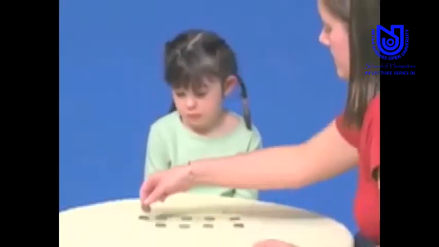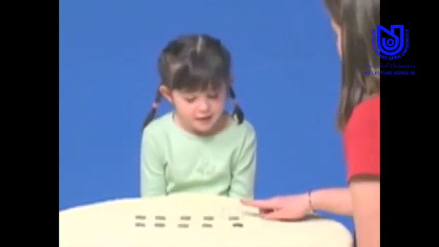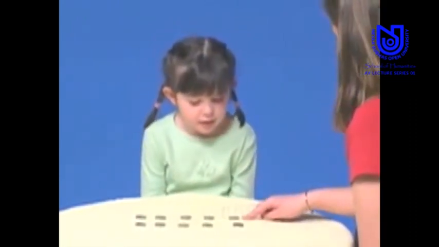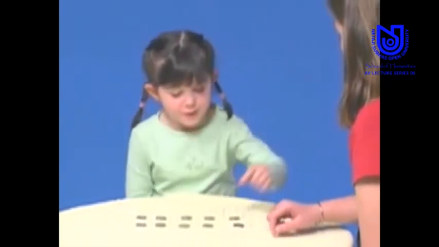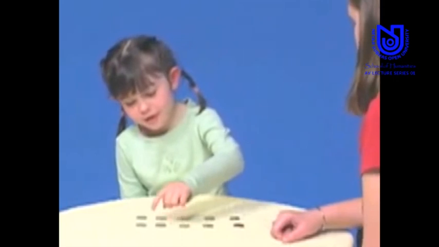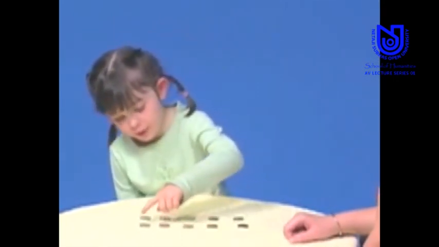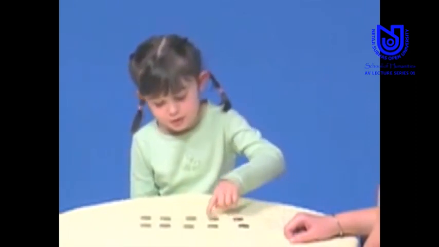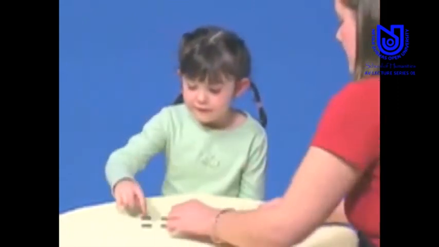Okay, you ready? Yeah. Okay. Does this row have more quarters, or do they have the same? 1, 2, 3. Wait. 1, 2, 3, 4, 5. They're both the same. They're the same? 5, 5.